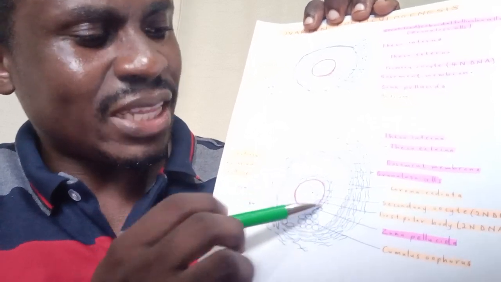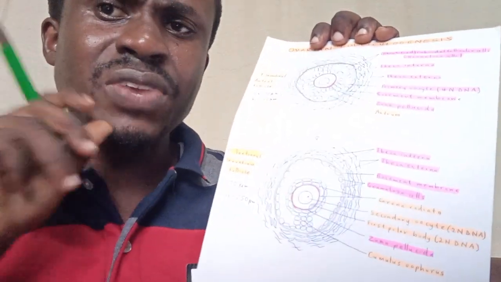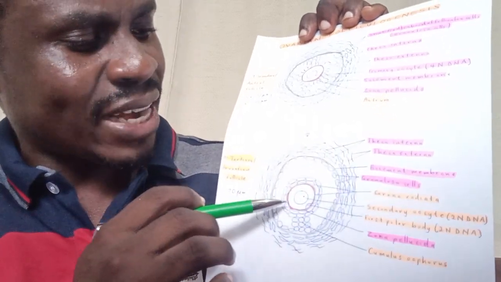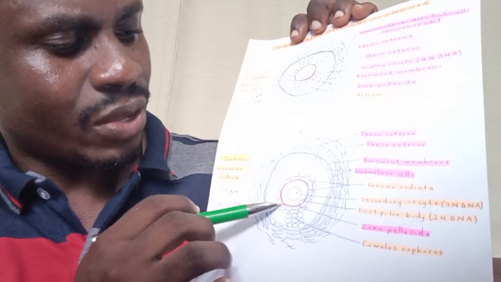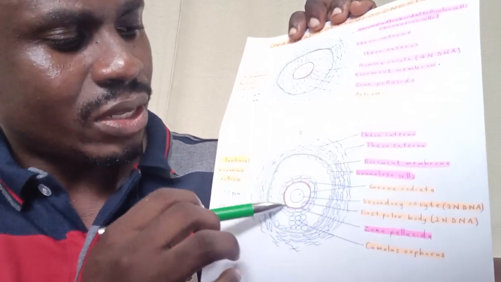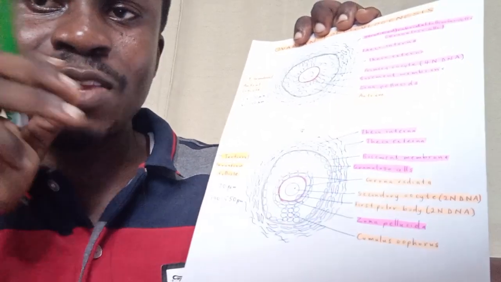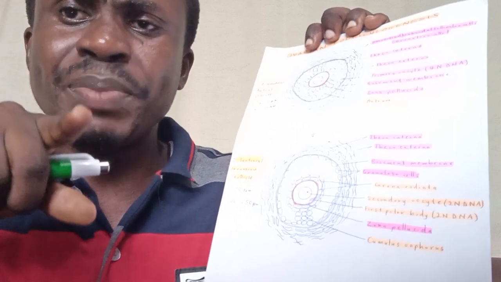And my friends, that is what we call corona radiata. Anything forming a crown-like structure becomes corona. Even the corona radiata, I want to differentiate into two. There's the corona radiata which is just around the zona pellucida. That's the corona radiata proper, really surrounding it immediately.